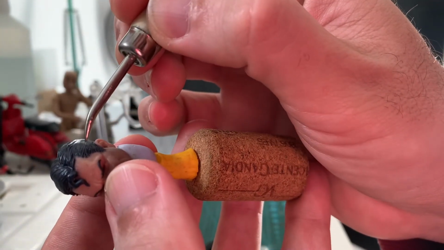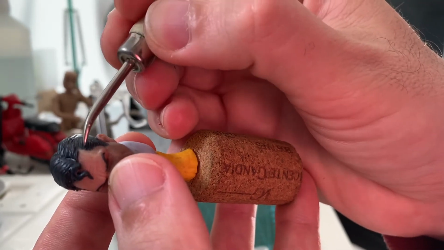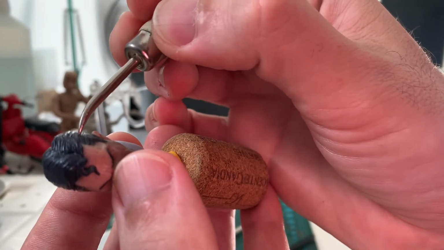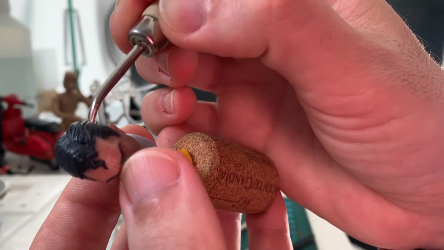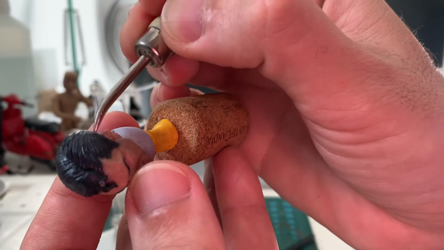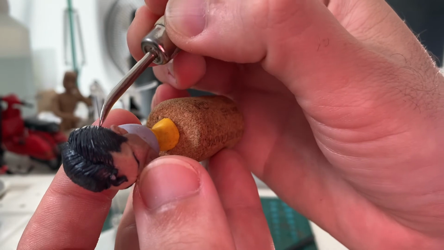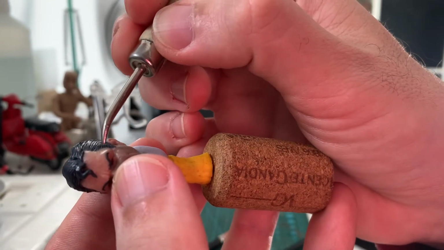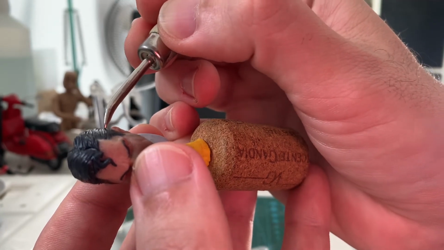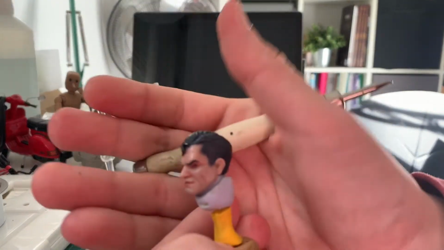In the side of the head we are going to have these lines, and those lines are going to slowly curve down as well. So that's what you need to do now.